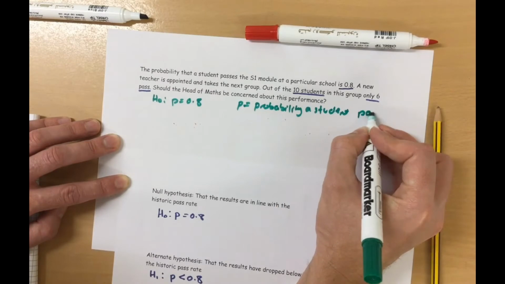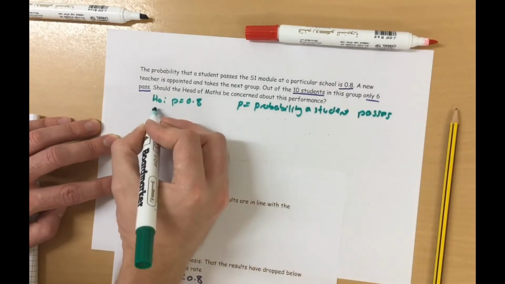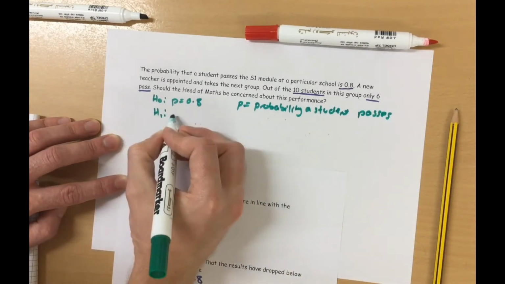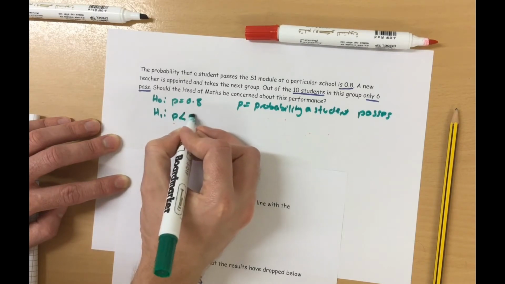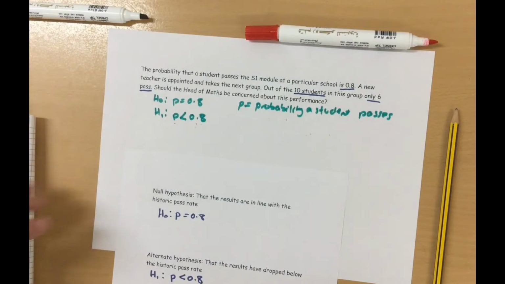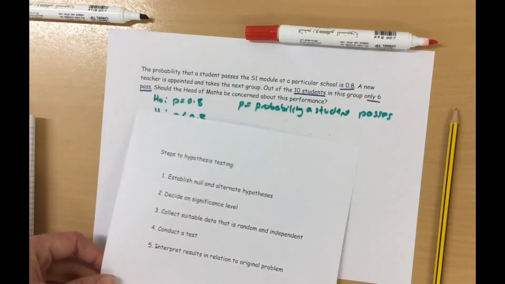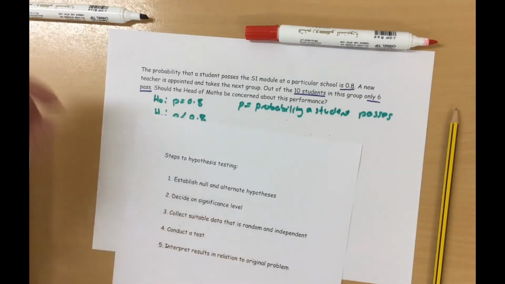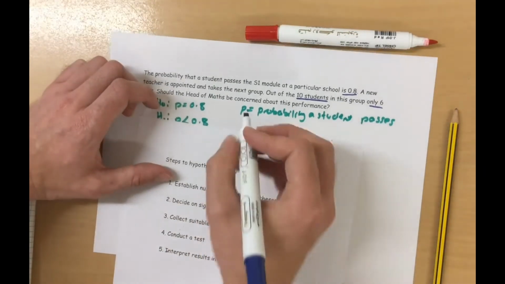So again, I'm defining what my P stands for. And the alternative hypothesis would be that P is less than 0.8. Next step, decide on significance level. Again, we are going to use the magic 5%.